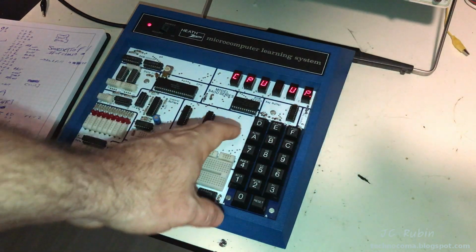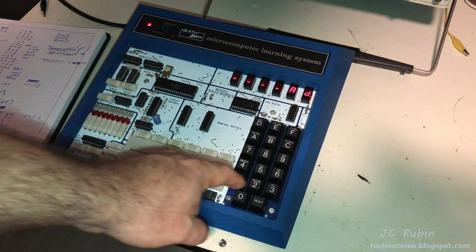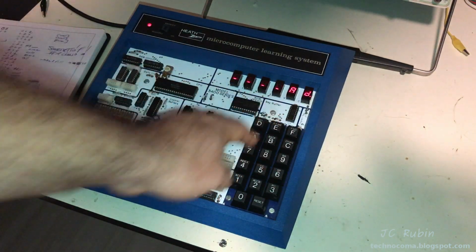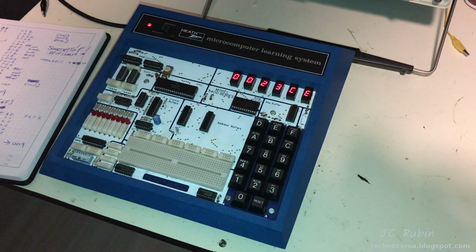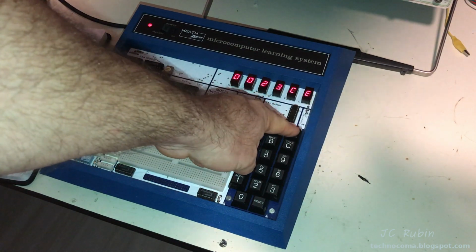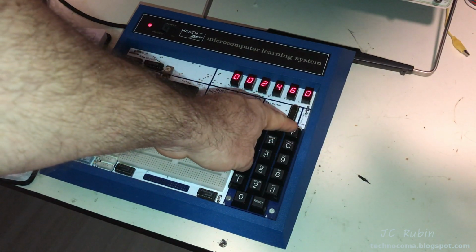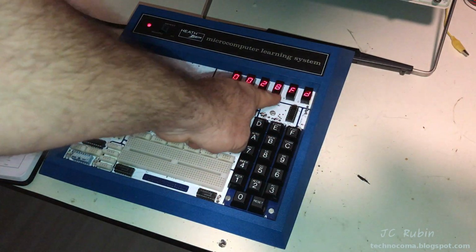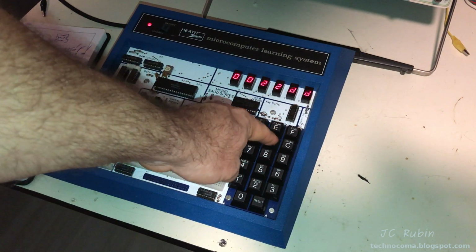execute stuff in memory. So if I want to examine a location, memory 0023, I just hit examine 0023, and there it is. I could hit forward to see the next one, the next one, next one, and we can see the numbers are incrementing as I do it. I can hit back to work my way back.